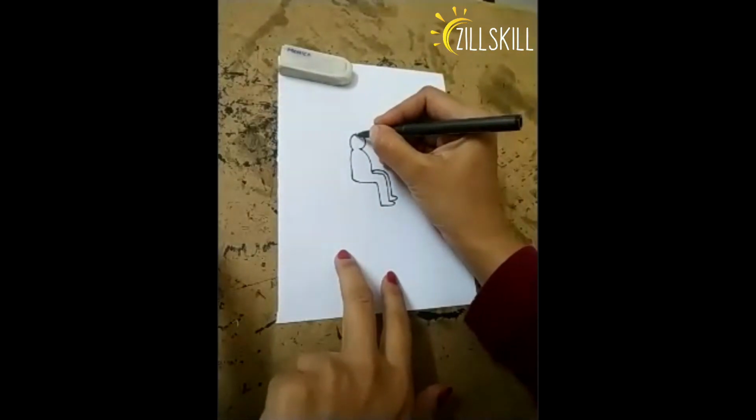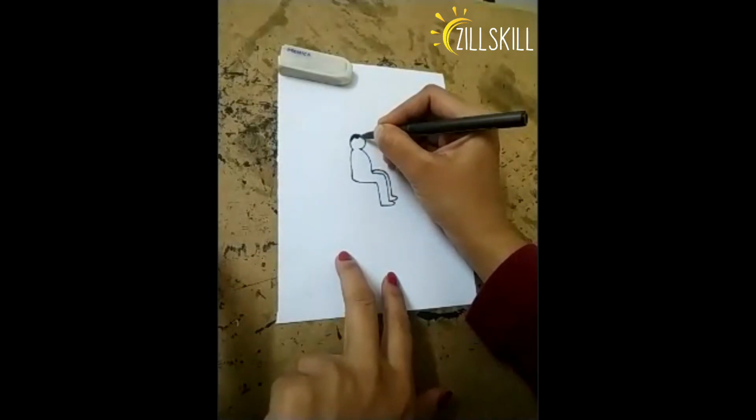After tracing, you all will use the same marker which you are using for tracing to color this picture.